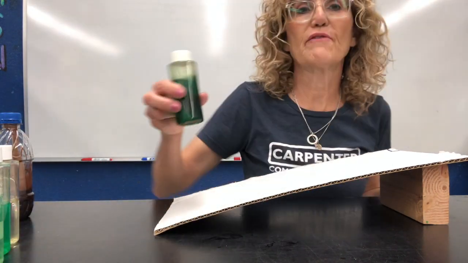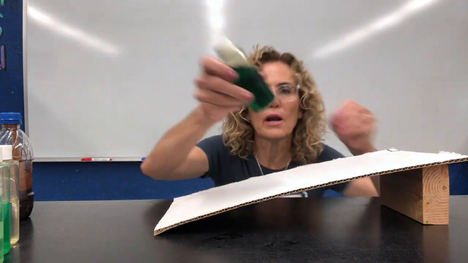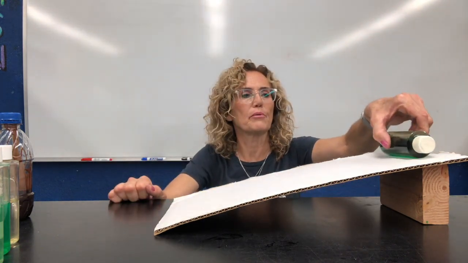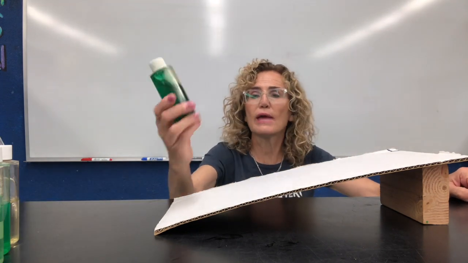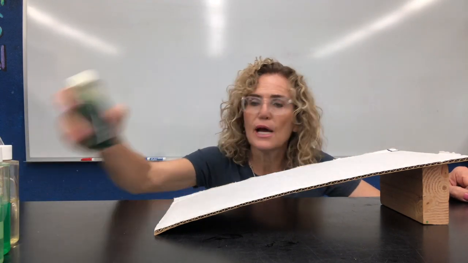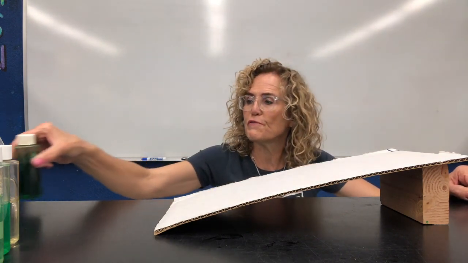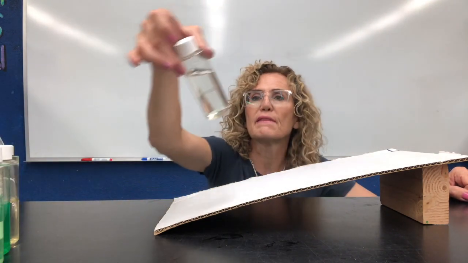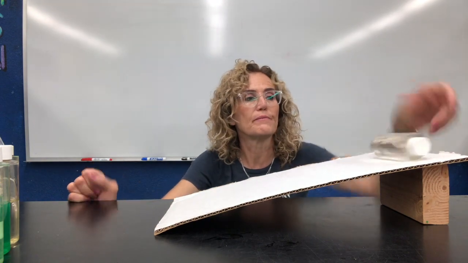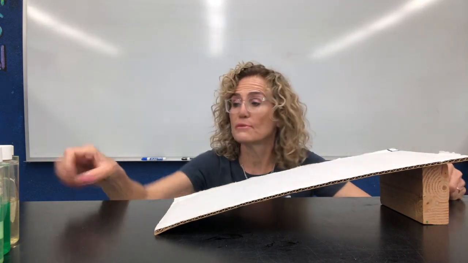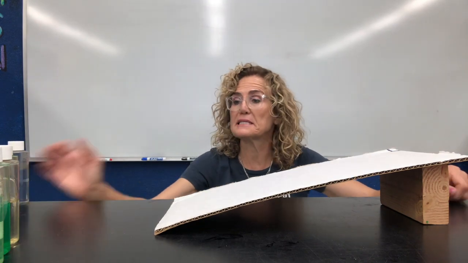Okay, so I've got this green water, and I'm just going to see how it rolls down the ramp. Bang, it really whacked into it. Okay, it moved pretty fast, didn't it? Here's the green water, and it moved fast. This clear water is probably going to act the same way. Yep, transparent water, exactly the same.